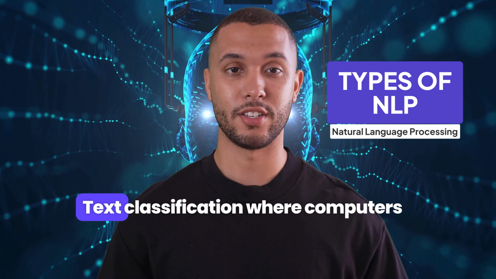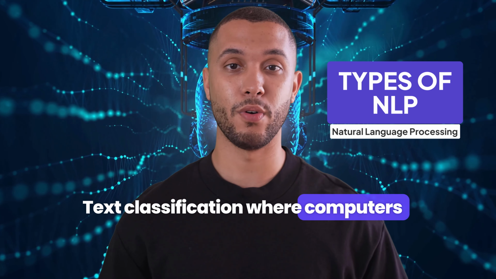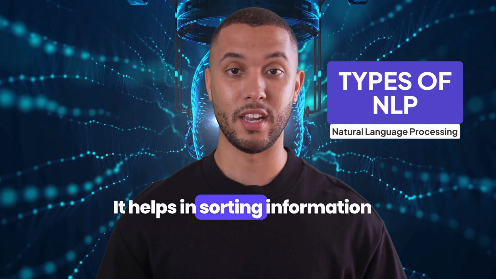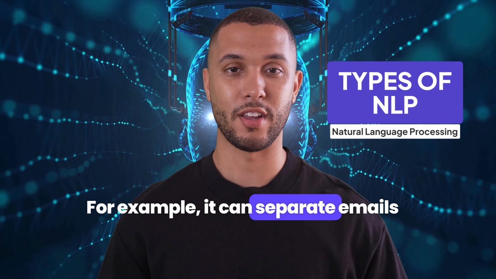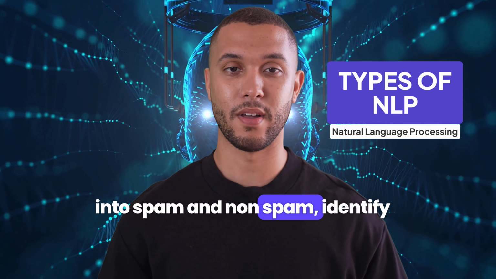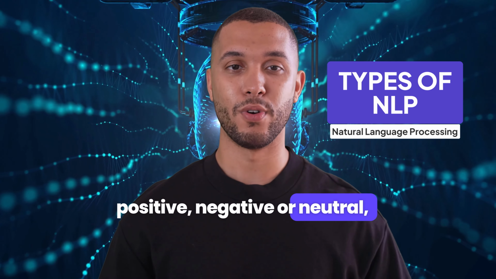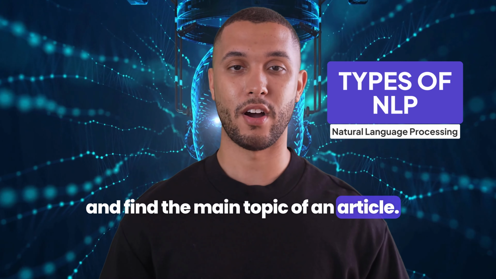1. Text classification, where computers assign categories or labels to text. It helps in sorting information into different groups. For example, it can separate emails into spam and non-spam, identify whether a message or review is positive, negative, or neutral, and find the main topic of an article.